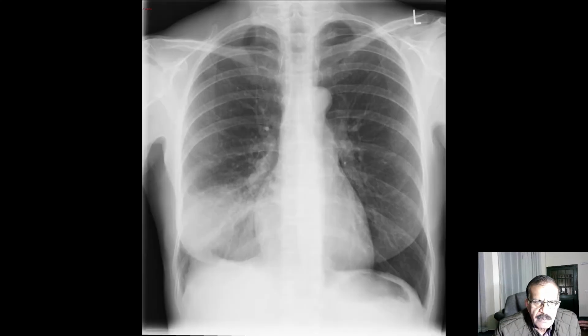Again, an opacity, although this time the opacity is in the lower part. It is very hard to tell, is this the middle lobe or is this the upper part of the lower lobe. The only way to be sure would be to go for a right lateral film.